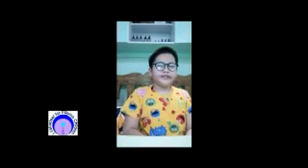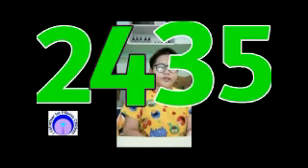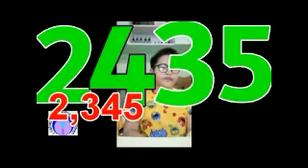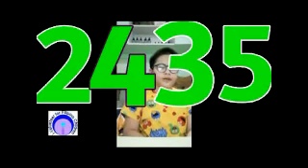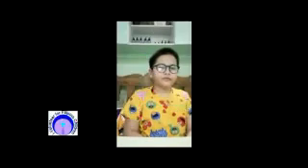These are my digits, 2, 4, 3, and 5. What is the smallest number you can form? The smallest number I can form is 2,345. What is the biggest number you can form? The biggest number I can form is 1,432.